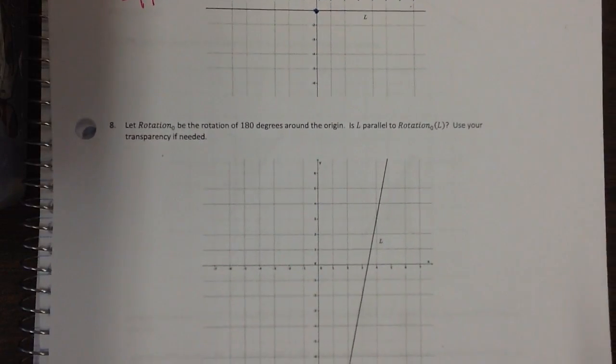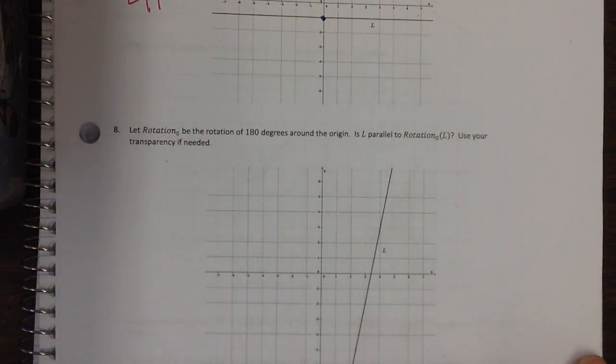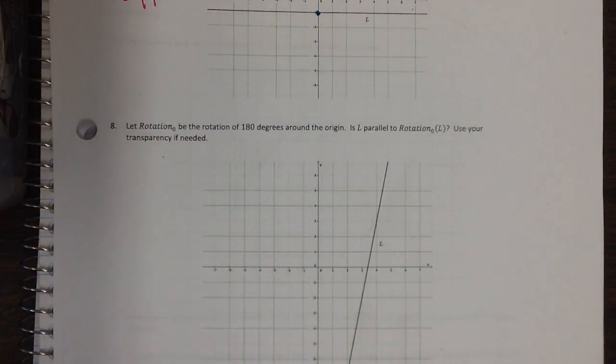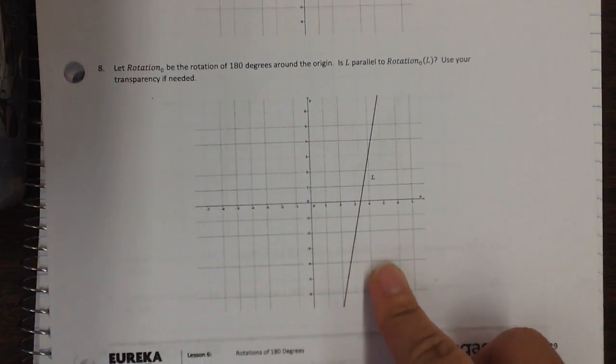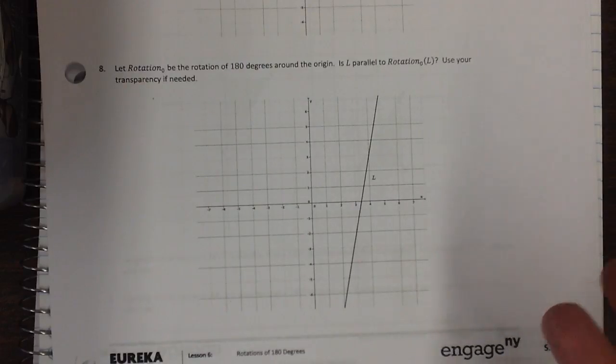Okay, now we're going to do the same thing here that we did before. And now this is not a vertical or a horizontal line in number 8, and that's totally fine. The same principle still applies, okay? But because it is a diagonal line, I would ask that you pick at least 2 points to change if you're not using your transparency.